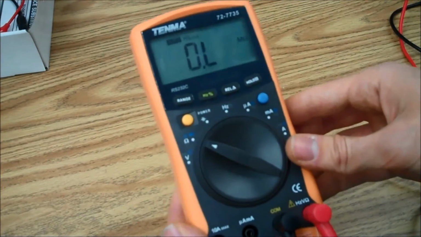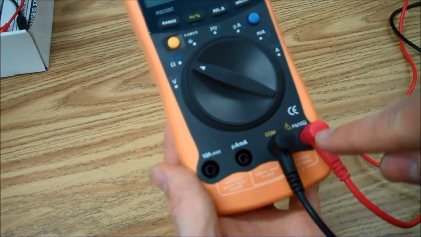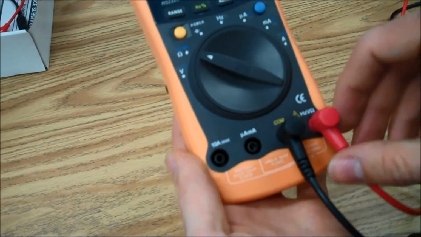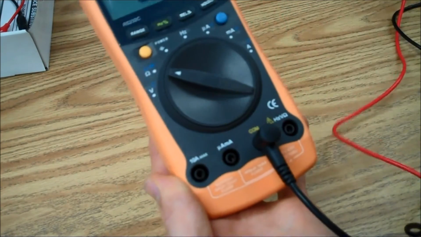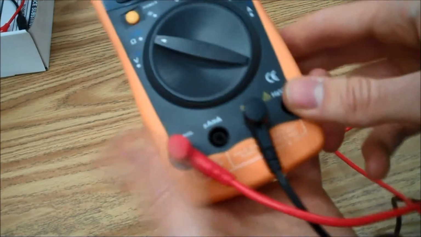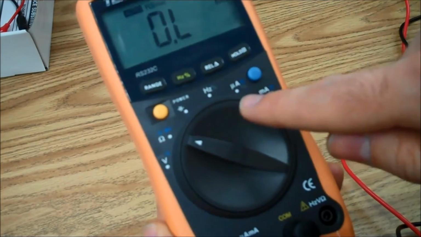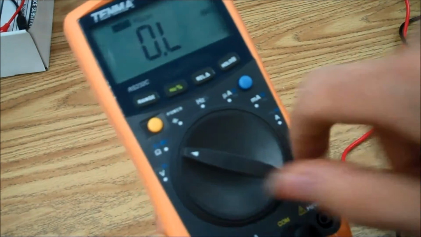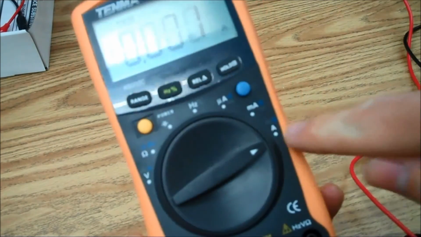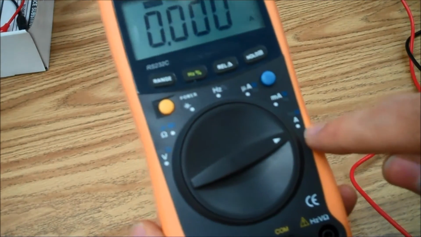Finally, if we want to measure current, we look down at the ports again, we see 10 amps. Amps is a unit of current, so we have to switch our red test probe into this port. And then if we look on our dial, we see amps over here, so we have to switch our pointer all the way down to here.